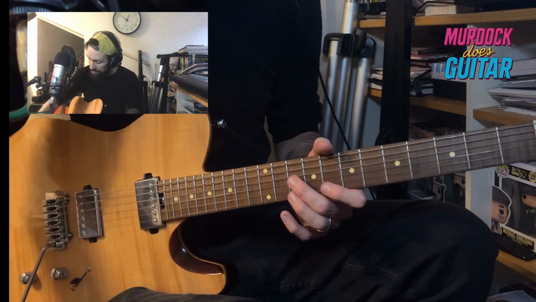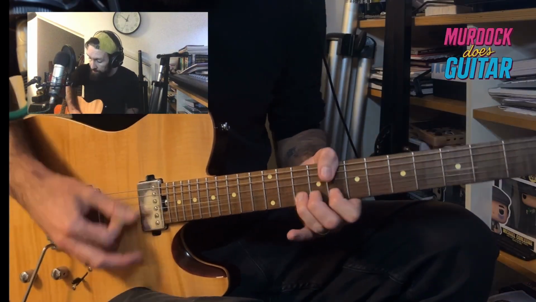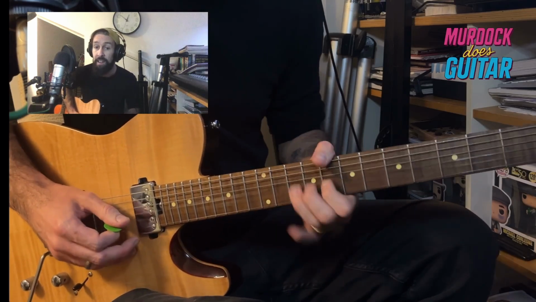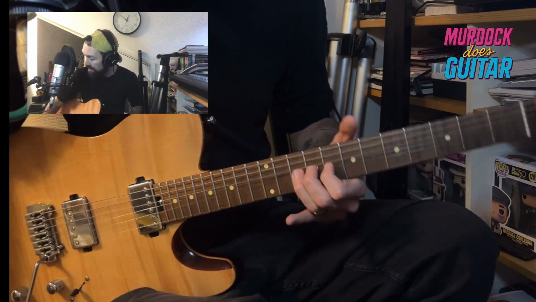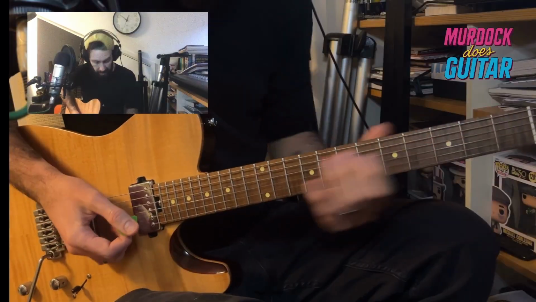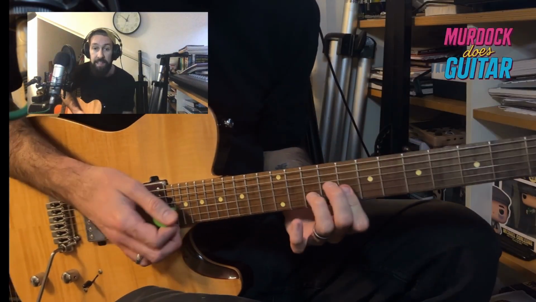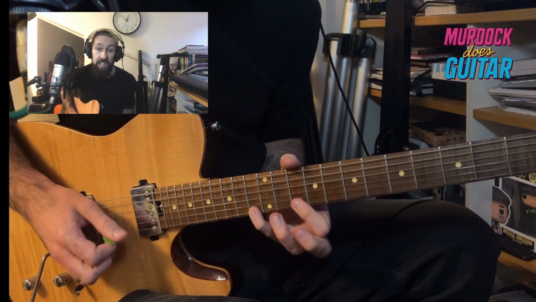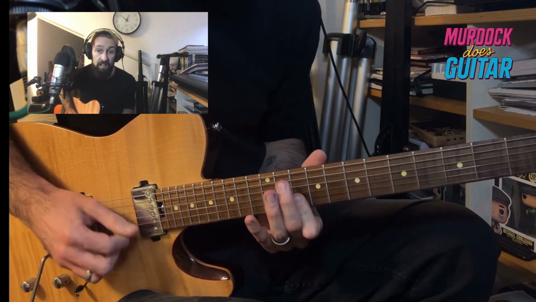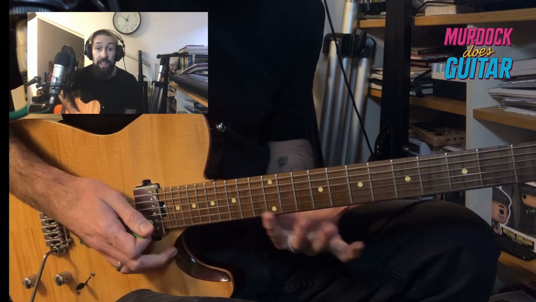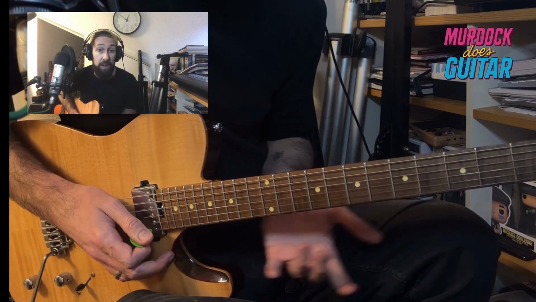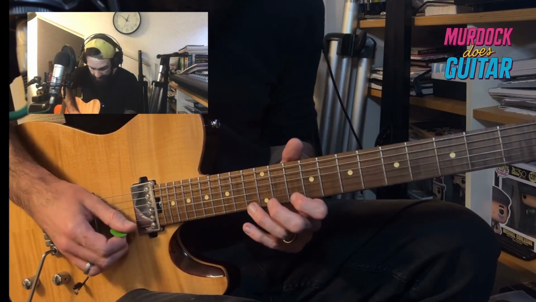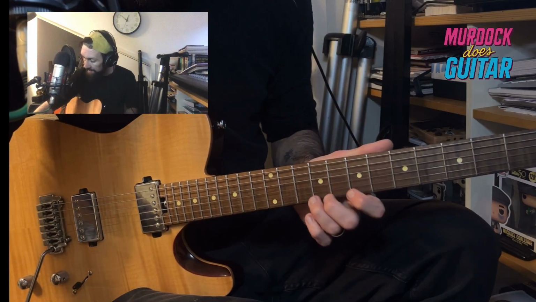If we just pop that on again. A minor. Now, because we're already at the business end of the neck, when it gets to D minor, I'm in this position already, so I can get up to some of those nice D minor sounding tones straight away. So let's just pop that in again.